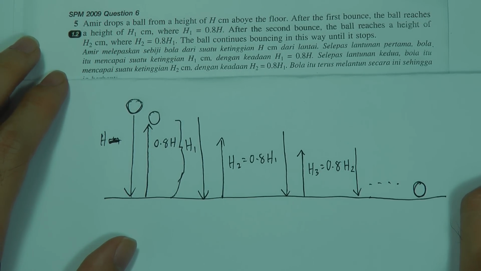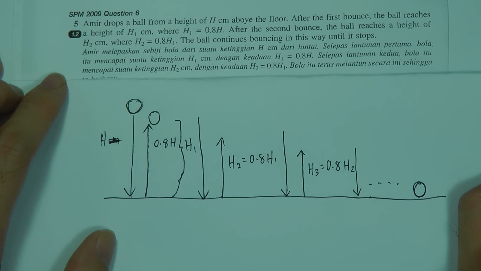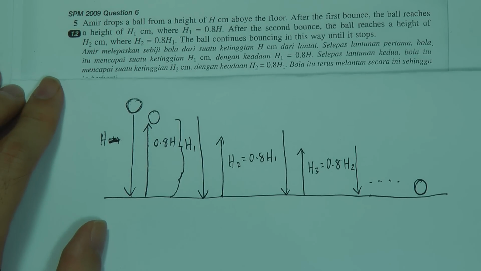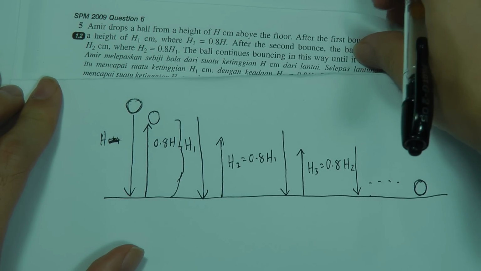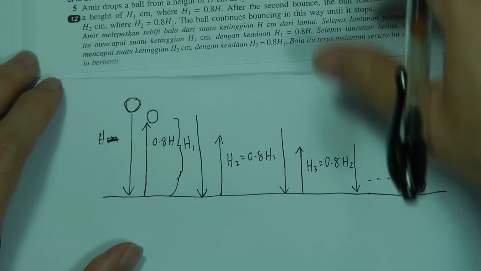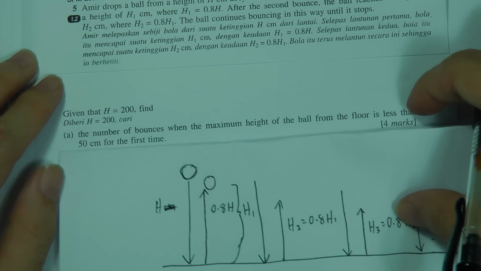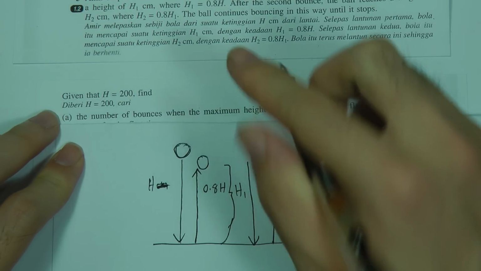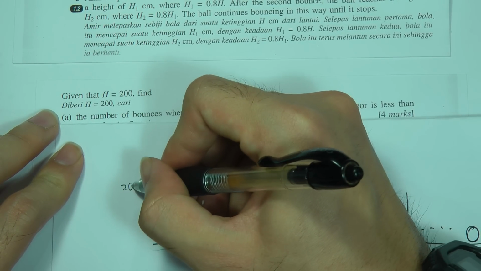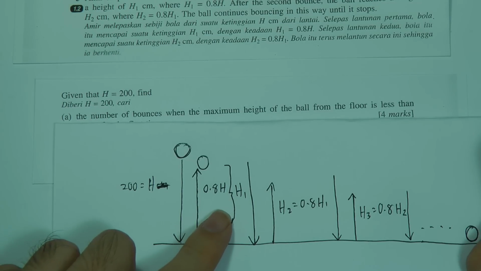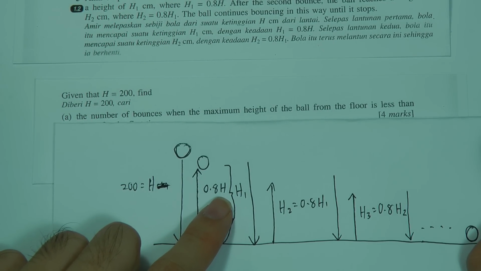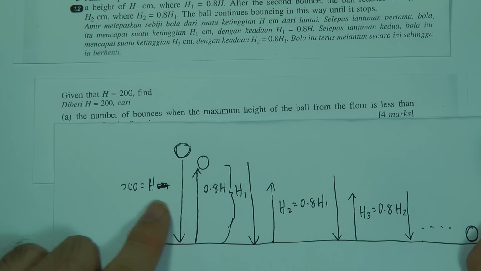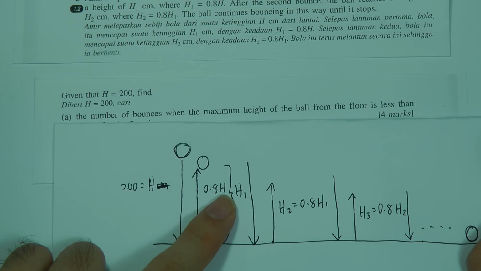So you should roughly understand the concept. In this question, it tells you the height is 200, meaning the first height is 200. You have to understand what 0.8 of h means: if h is 200, it means 200 multiplied by 0.8.